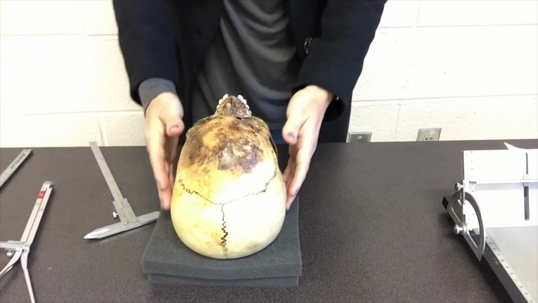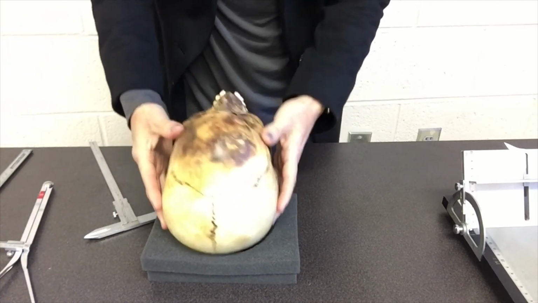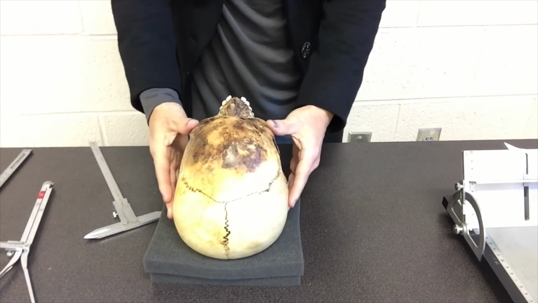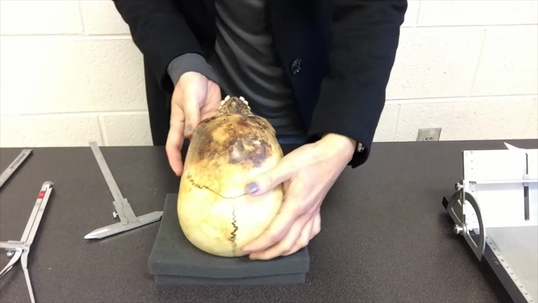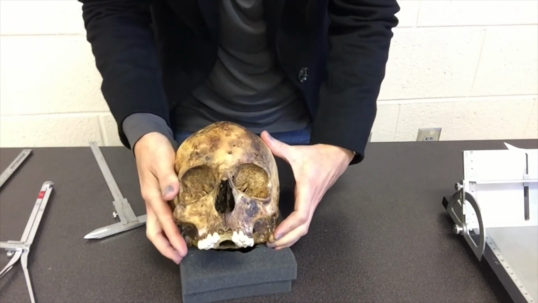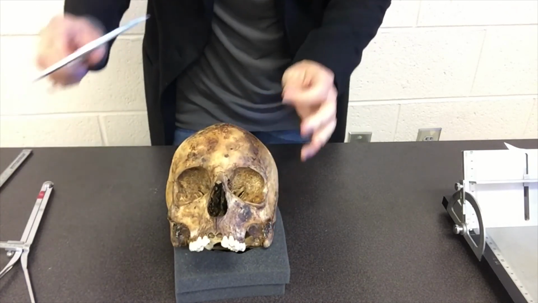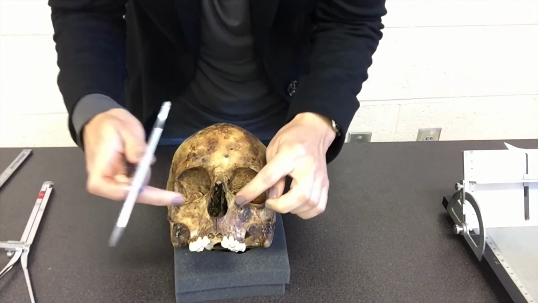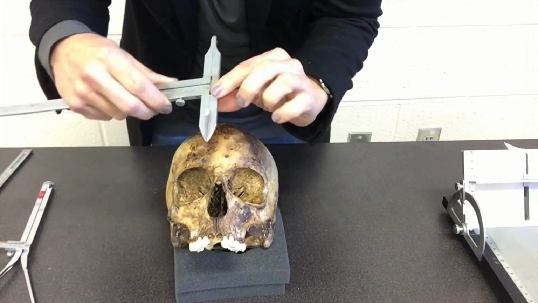Okay, to take nasal breadth, it's probably easiest to rest the skull on the occiput, with the skull facing you so that you have a nice view of the nasal aperture. I'm going to turn the skull to demonstrate. So it should look something like that when you're looking at it. And this is going to be the maximum breadth of the aperture. Normally this is found lower in the nasal aperture.